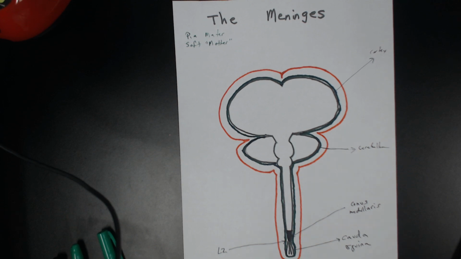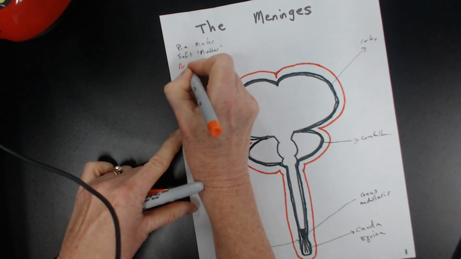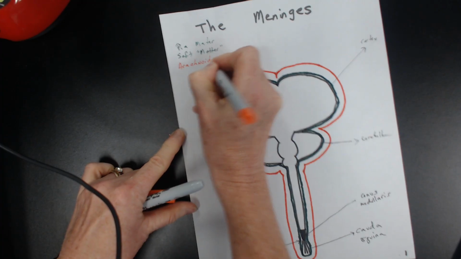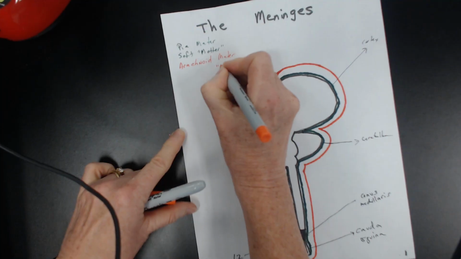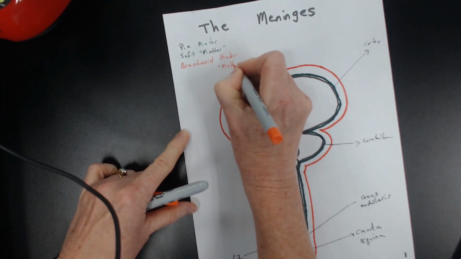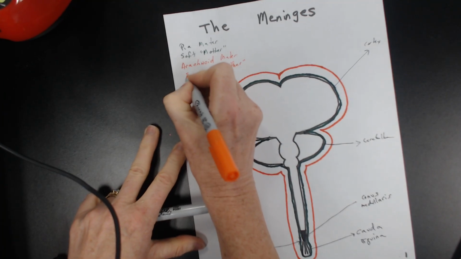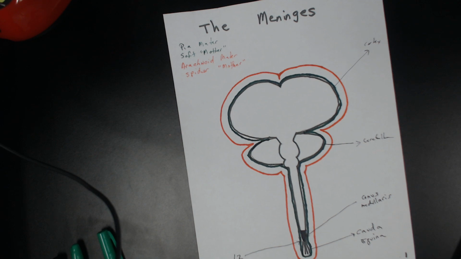This second layer is known as arachnoid matter. A-R-A-C-H-N-O-I-D matter. We already talked about that matter means mother. What do you think arachnoid might mean? Yeah, spider mother. So your second meningeal layer, just over top of the pia mater, is your spider mother, or arachnoid matter.